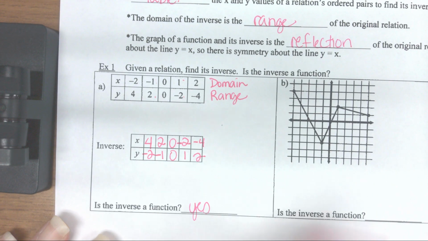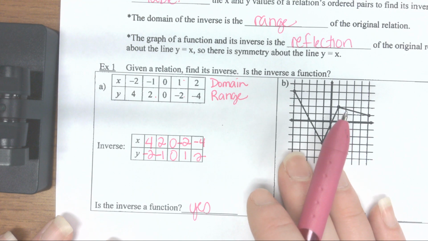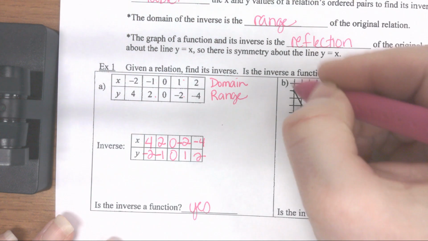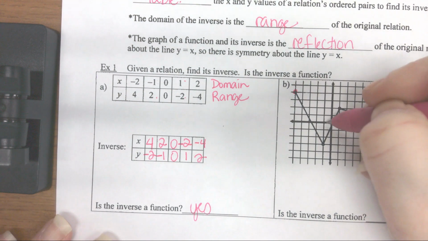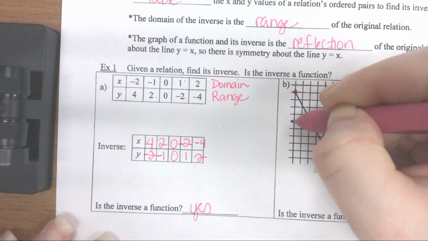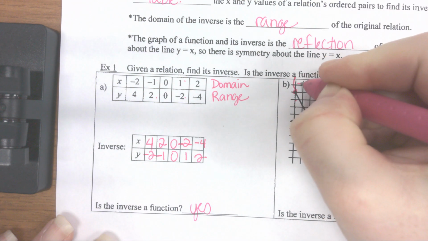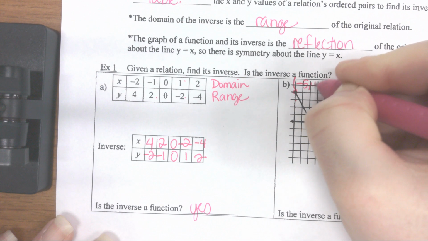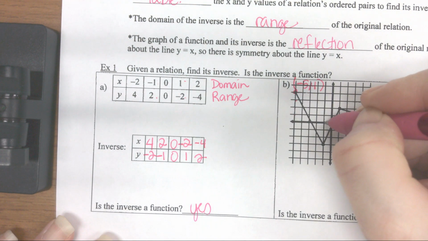First of all, we're going to take this graph and list some of the ordered pairs. What ordered pair would that be? 1, 2, 3, 4, 5, 1, 2, 3, 4. This is the ordered pair -5, 4. 1, 1, 2, 3.